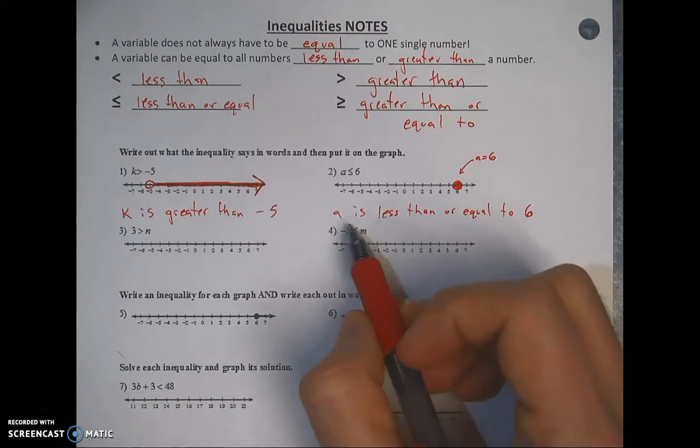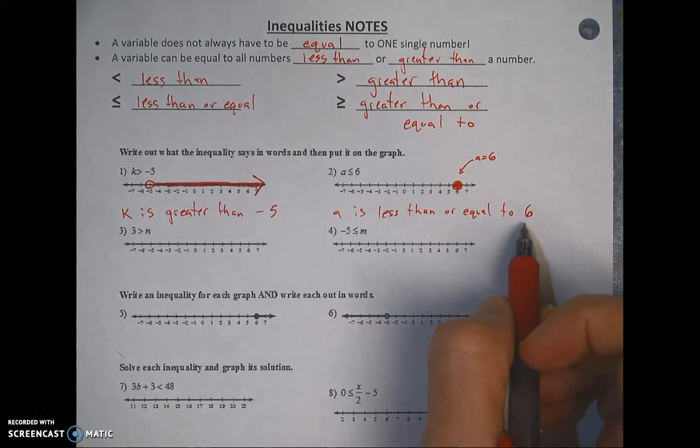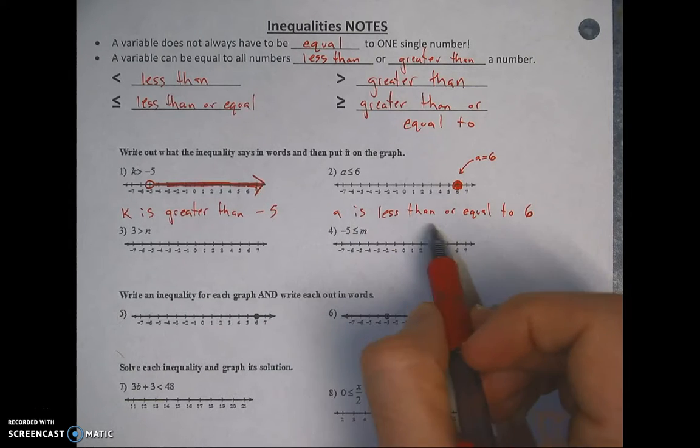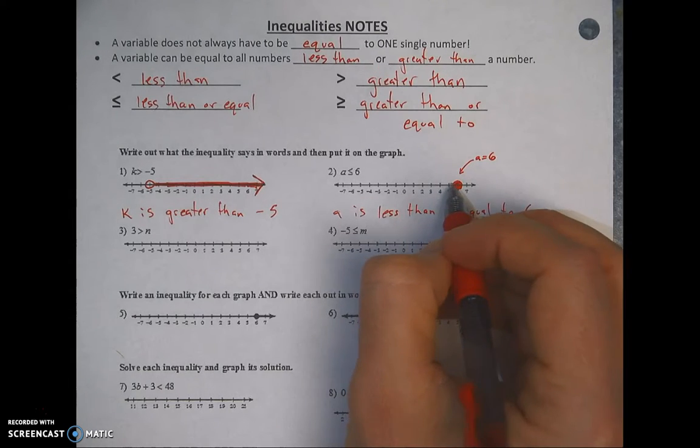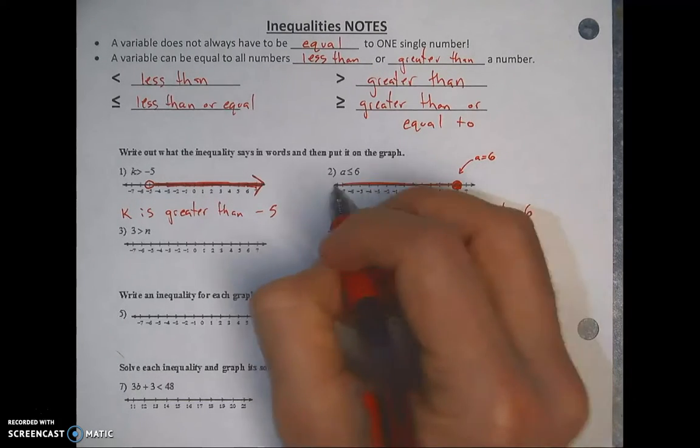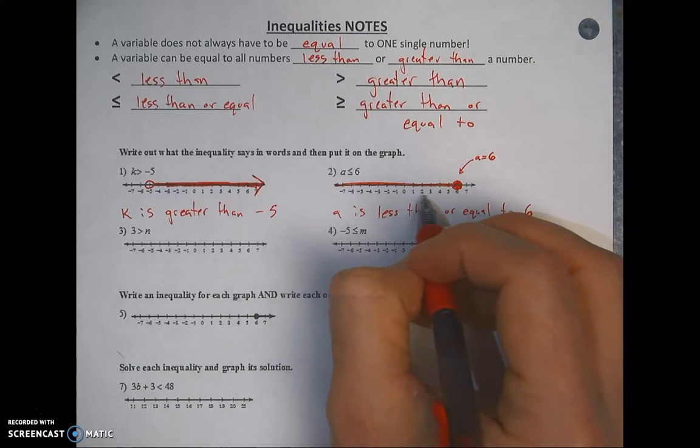So far that's correct because A is either less than or equal to 6. But we didn't put the less than part. Right now we just have equal to 6. So all the numbers less than 6 are this direction, all the negatives plus 0, 1, 2, 3, 4, 5.